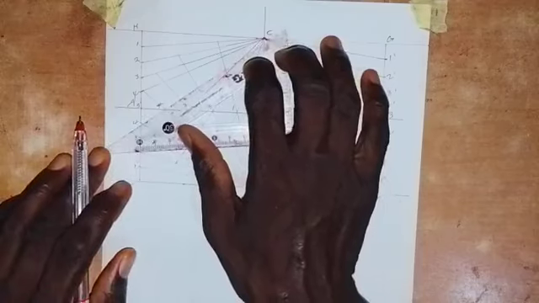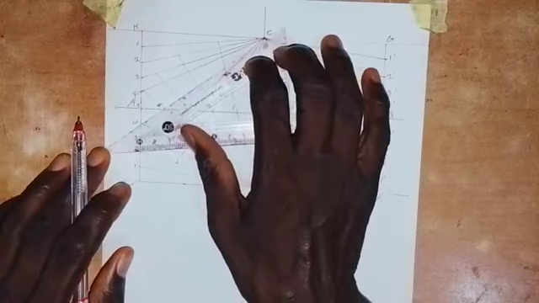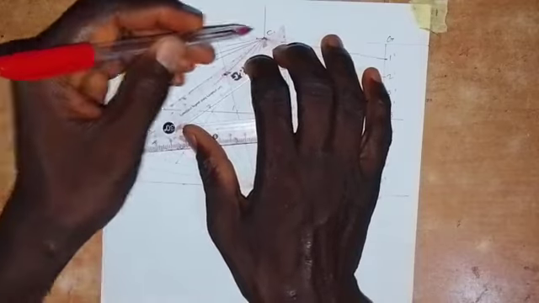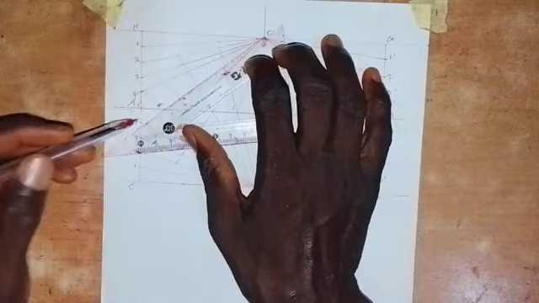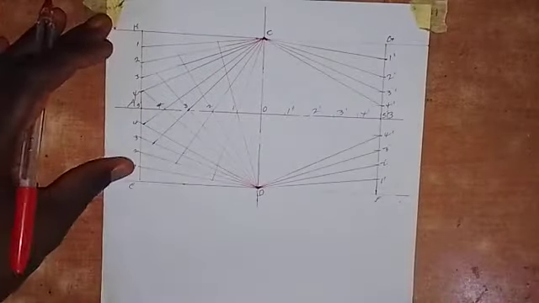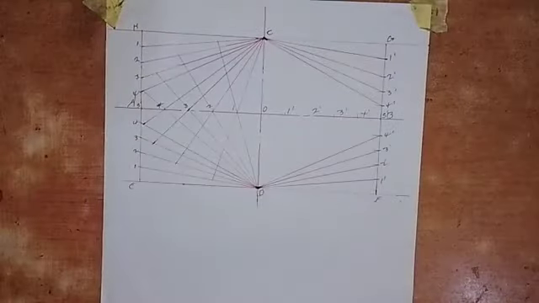Then the last one: draw a line from C again, passing through point 4, and it stops on 4 like this. So we have these points. What we have to do now is replicate the same thing on this side.